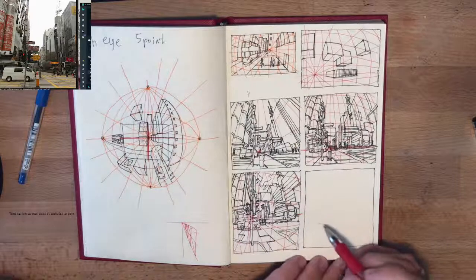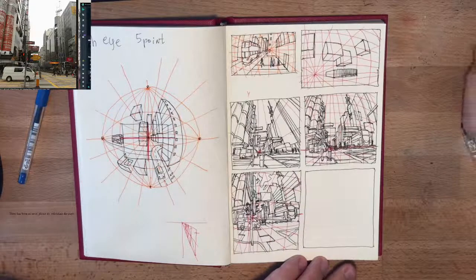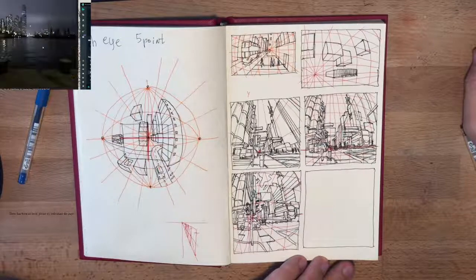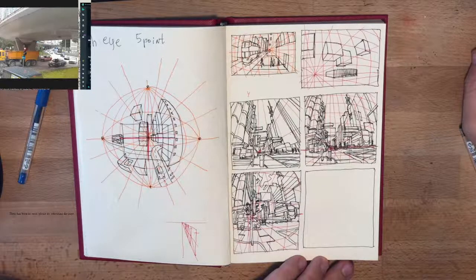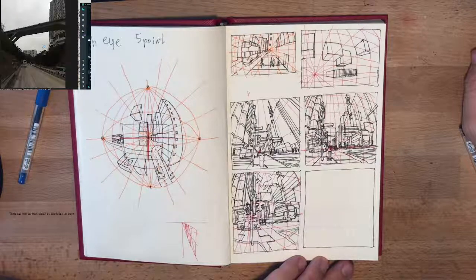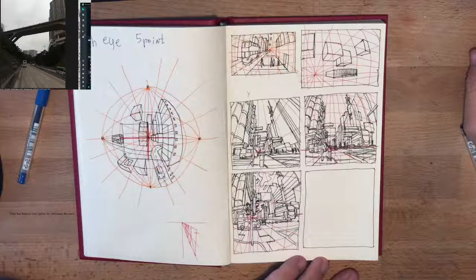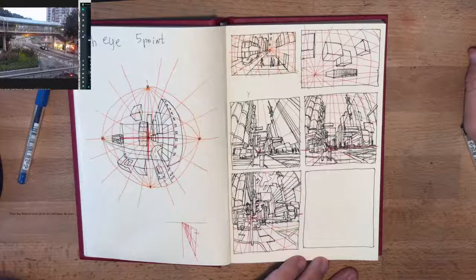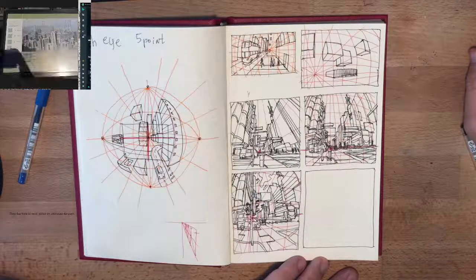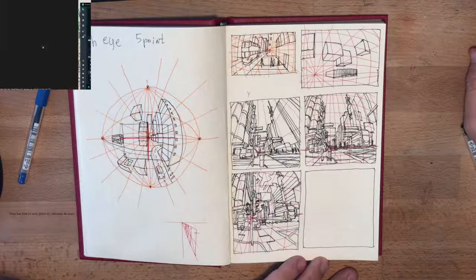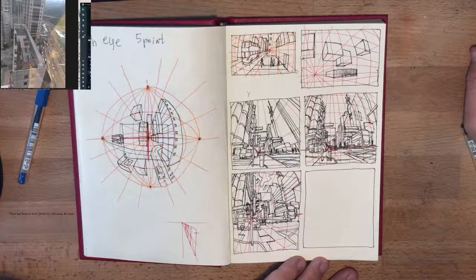Okay, and let's try another photo for the last one. Oh, I have so many photos. This is actually a photo from a bus.